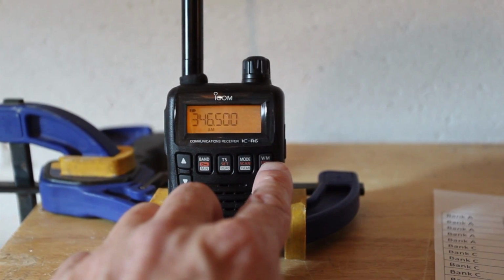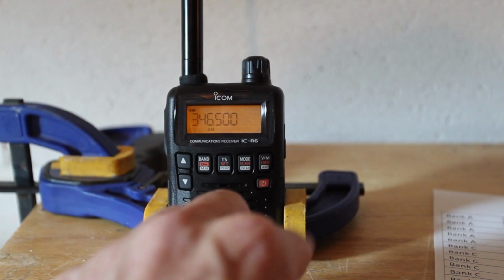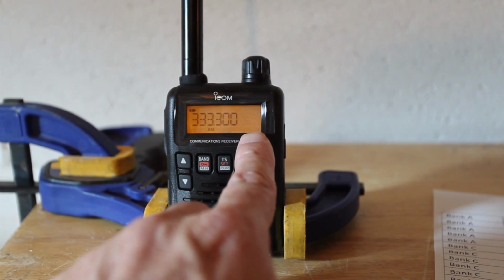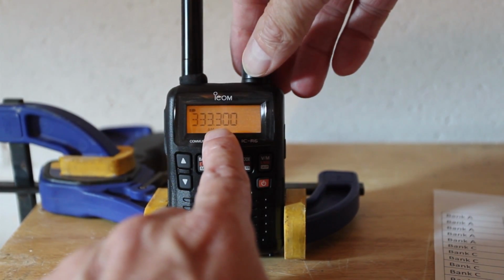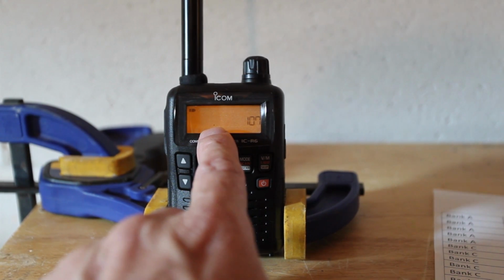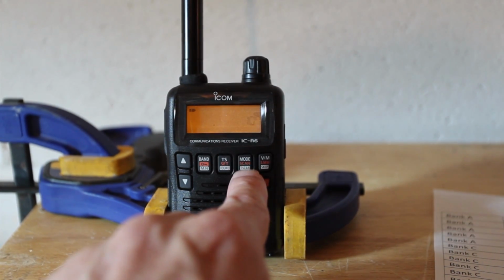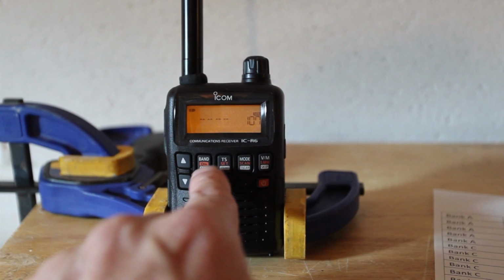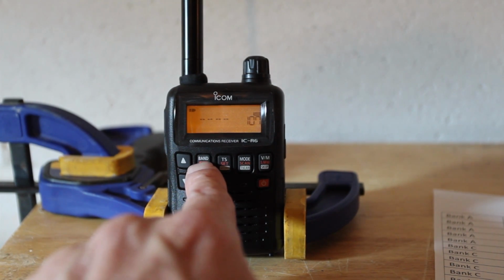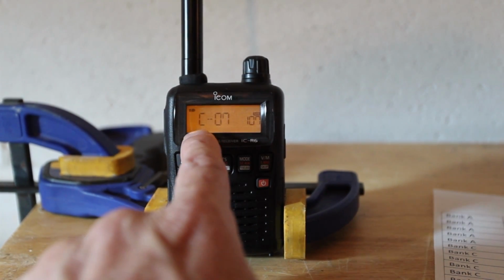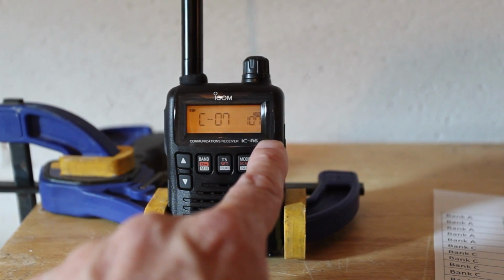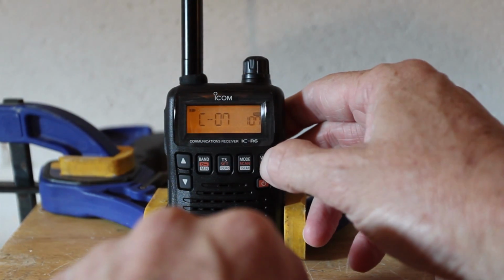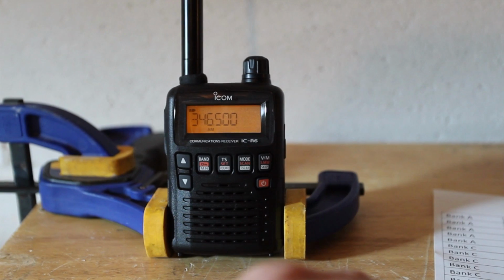Okay, so we hold down memory recall for 2 seconds. It shows us on 106, which is already designated at that frequency. So we want to put it on 107. We're going to hold down the mode button. It says what bank do you want to go in. We push the band button to cycle through until we get to bank C. Now we're on bank C for 107. We hold this down. Great. So now I've finished designating.